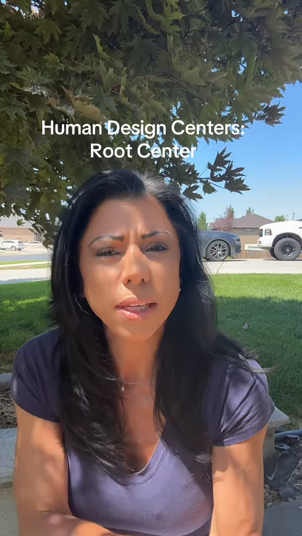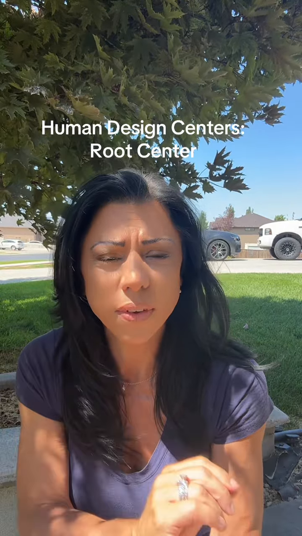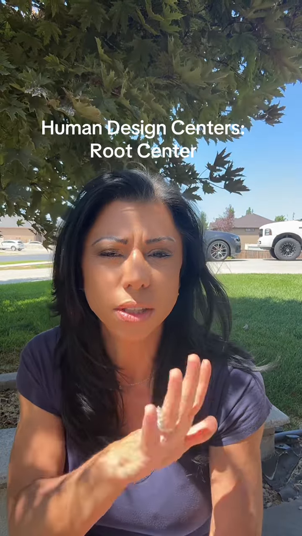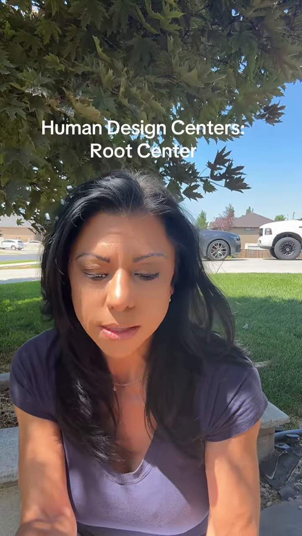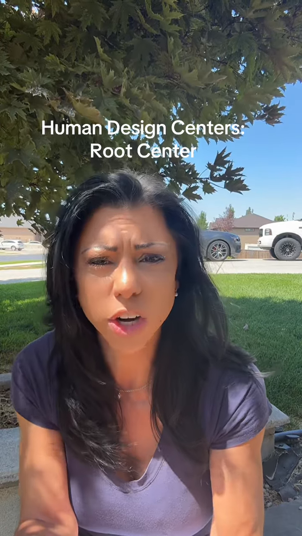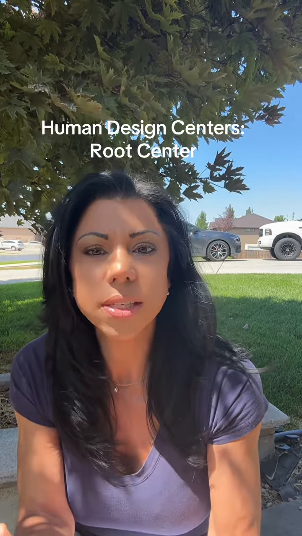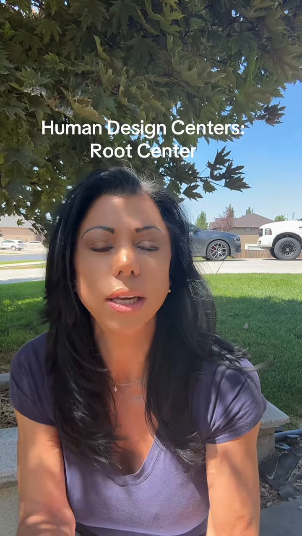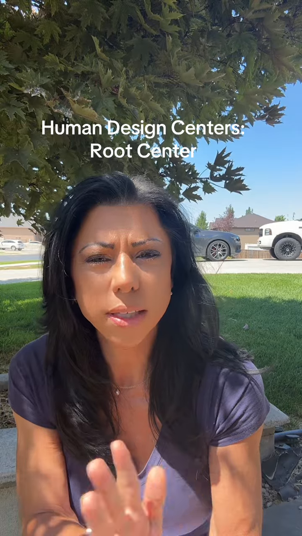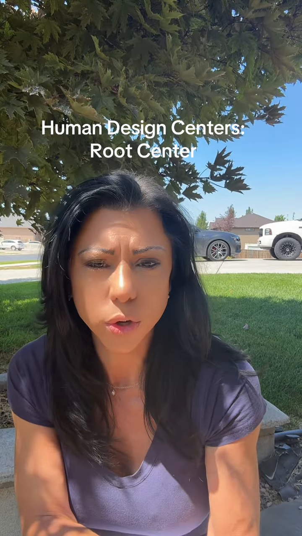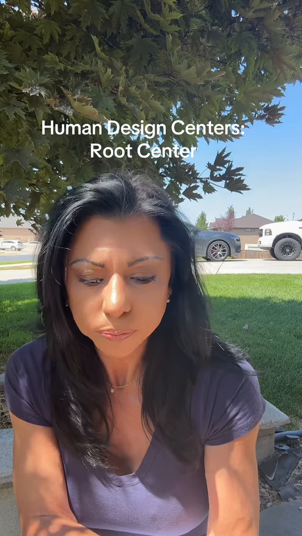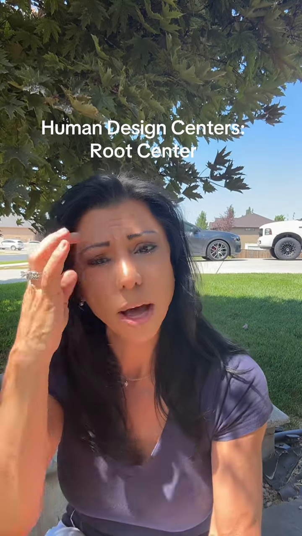So defined just means that they're colored in on your chart, and undefined means that they're either white or just not colored in, right? And none of them are good or bad inherently. It's just how your energy flows naturally, and just what you naturally do or how you naturally use those centers. So again, we're starting at the very bottom and working our way up.